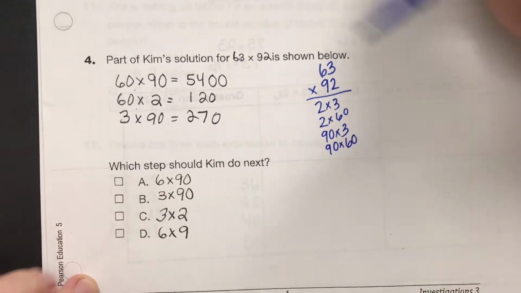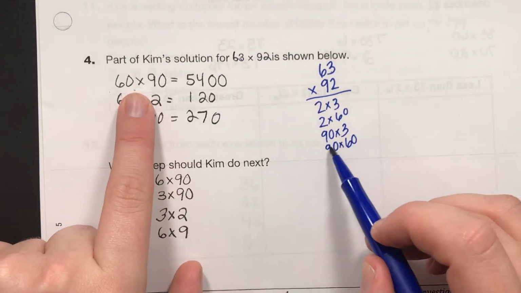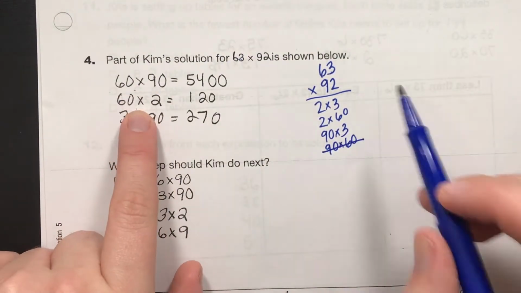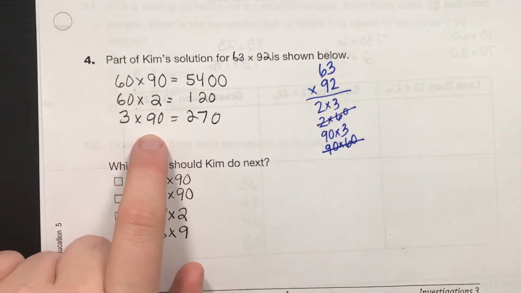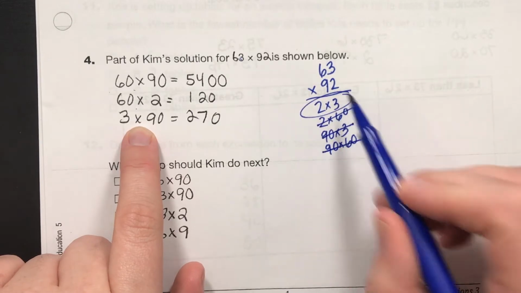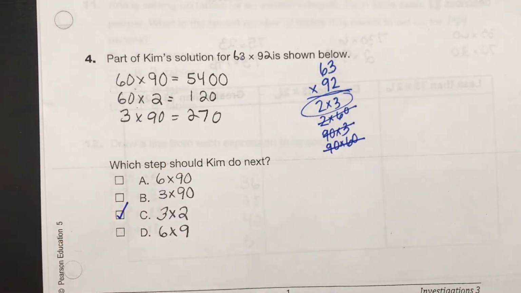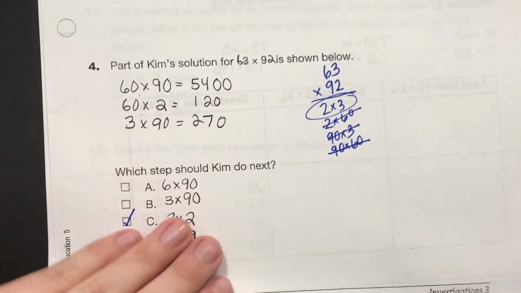And then I'm just going to match up what she already has. So she already has 90 times 60. She has 60 times 2. She has 3 times 90, and the only one left is 2 times 3. So I know that that has to be her next step in solving that equation. All right.